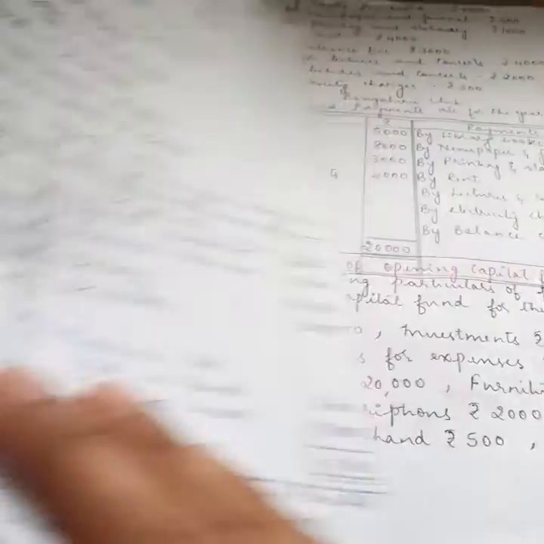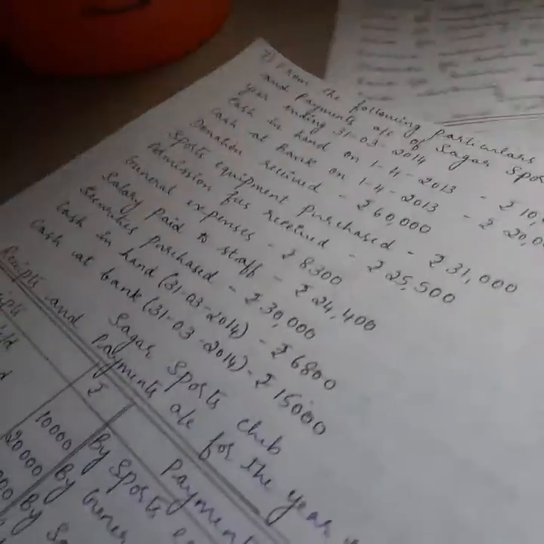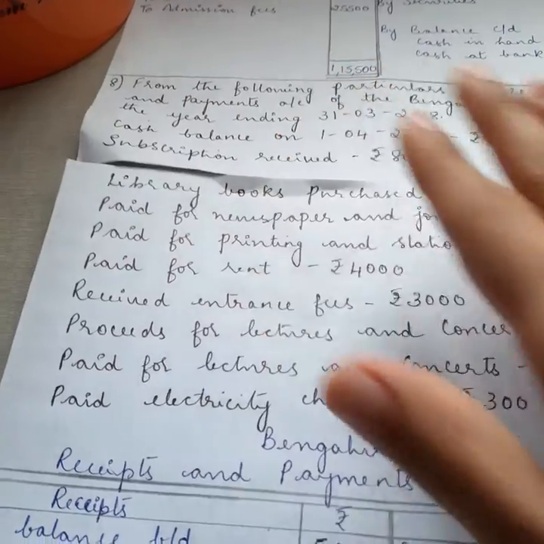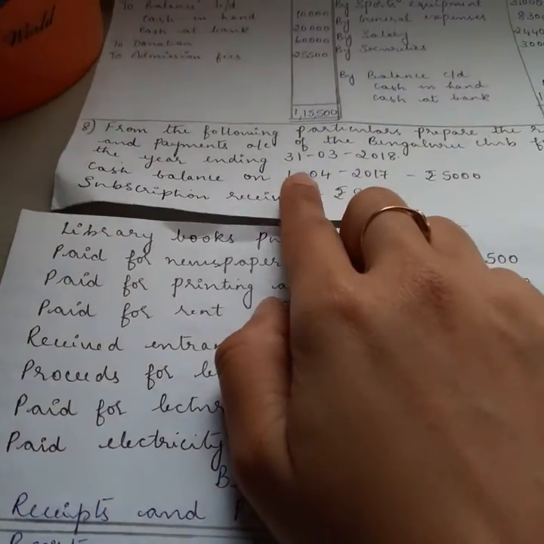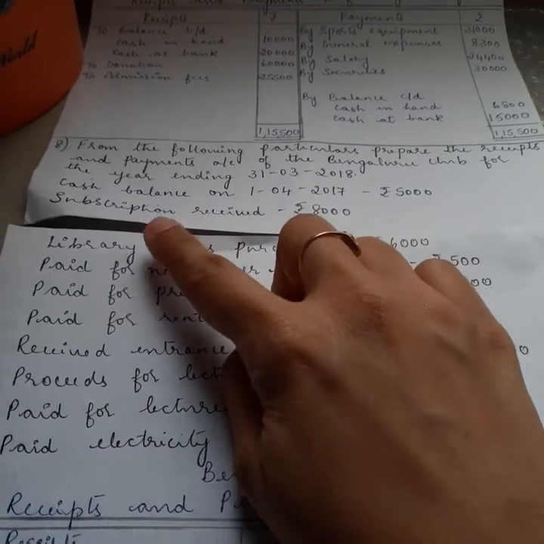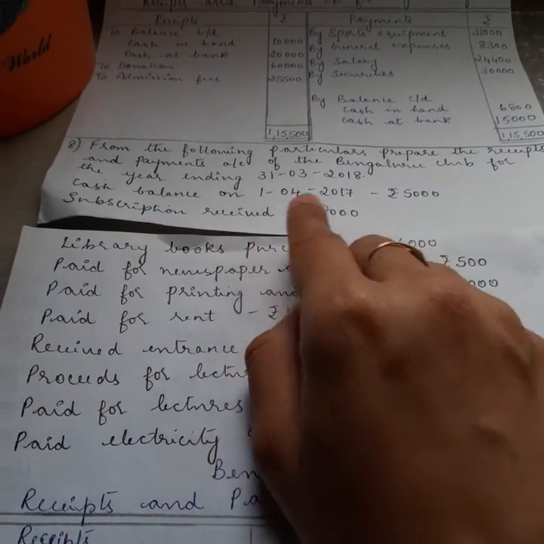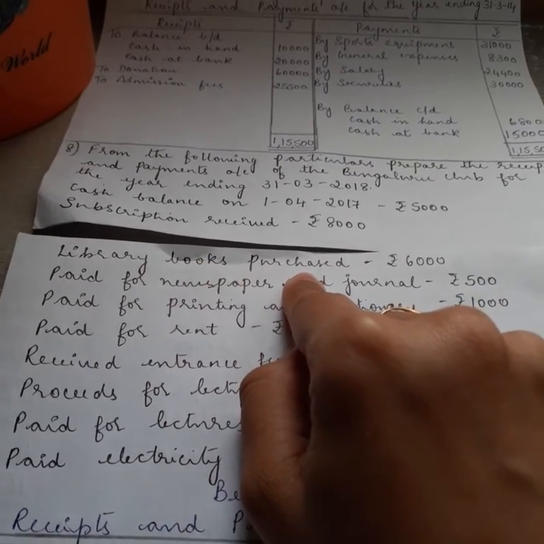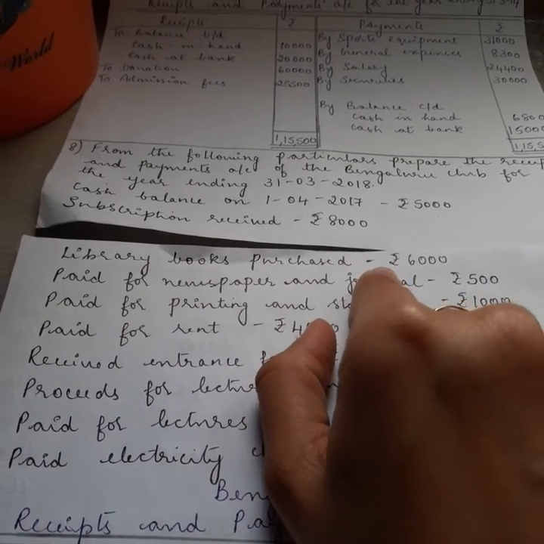So we have to prepare a receipt and payment account. Now let us see the items. Cash balance on 1/4/2017, 5,000. Opening balance is given. Subscription received, receipt, 8,000. Library books purchased, it is a payment, 6,000.